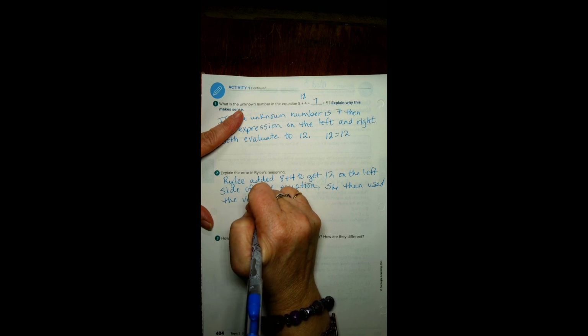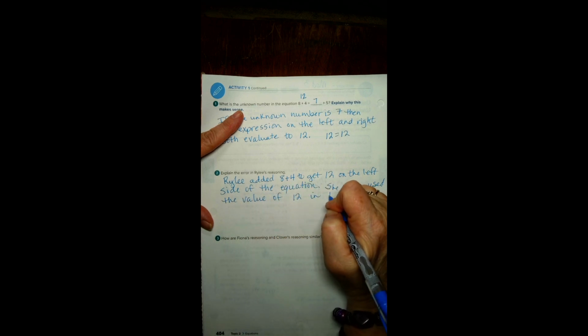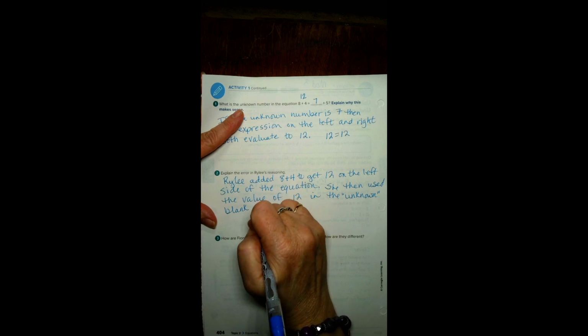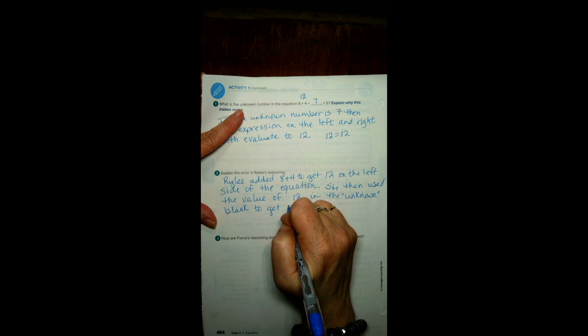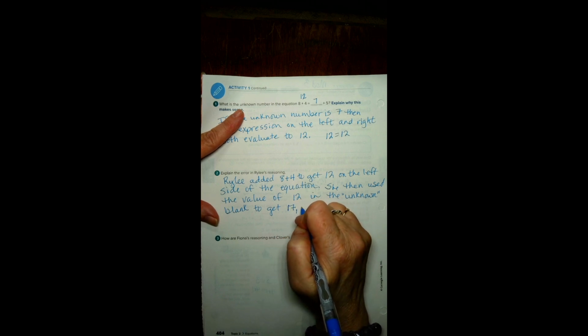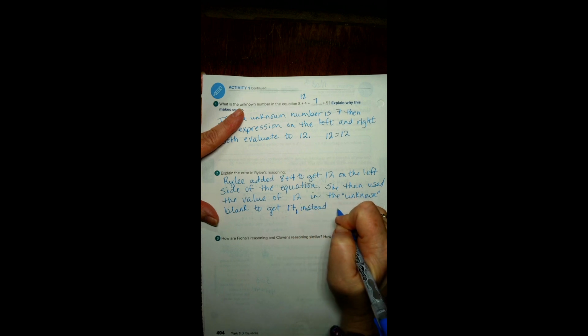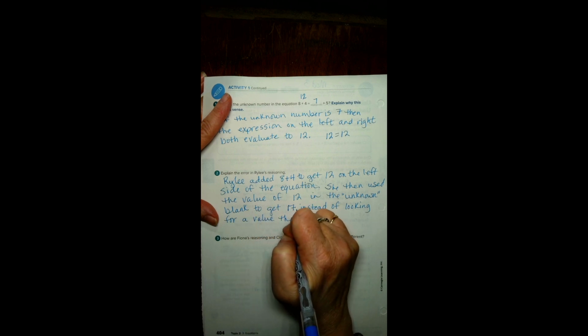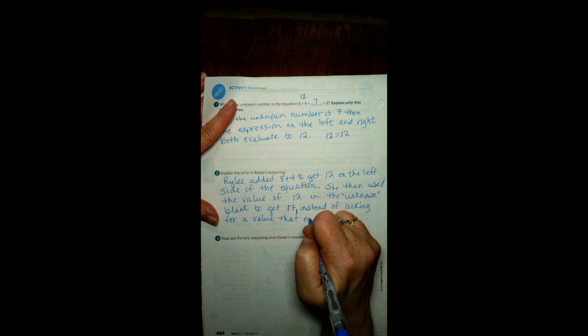She then used the value of 12 in the unknown blank to get 17, comma, instead of looking for a value that equals 12 when added to 5.